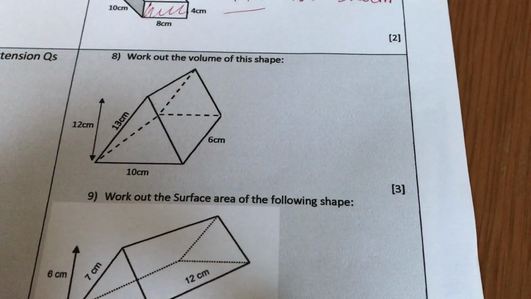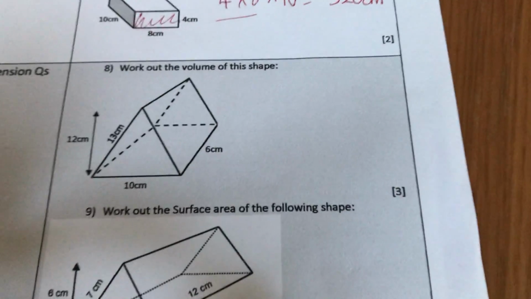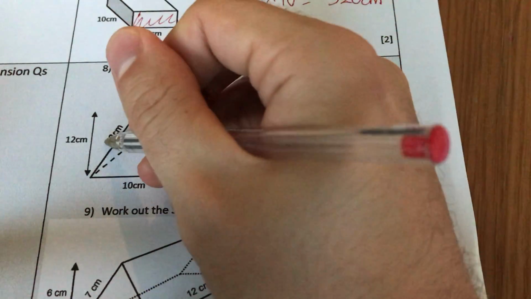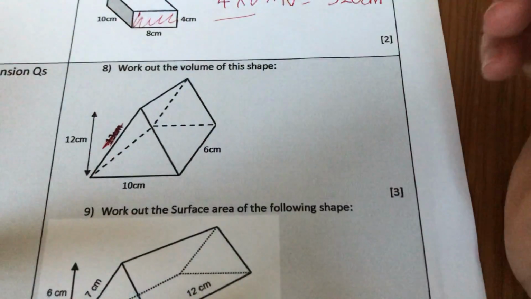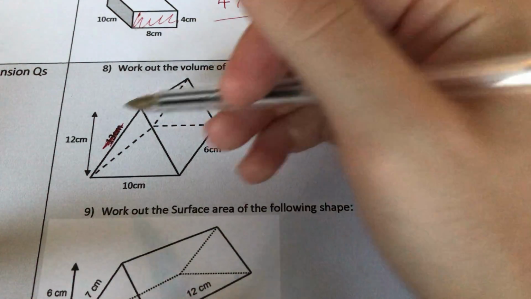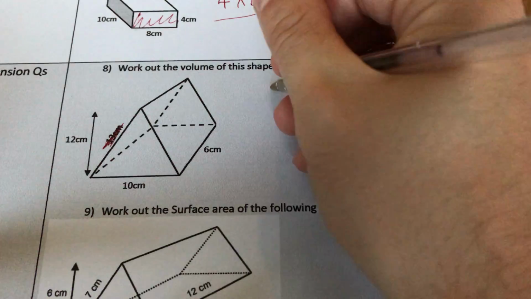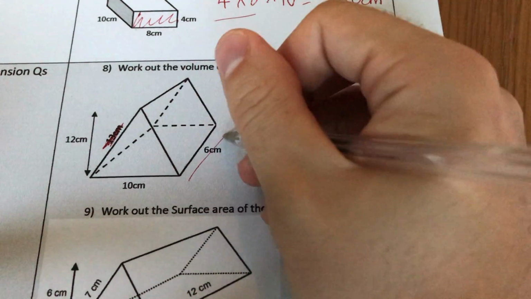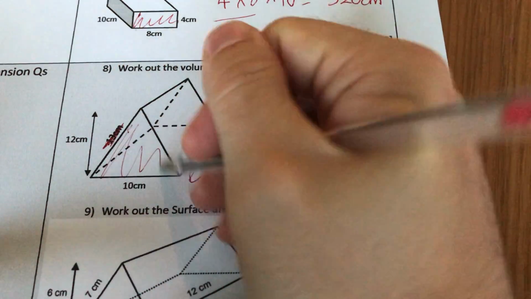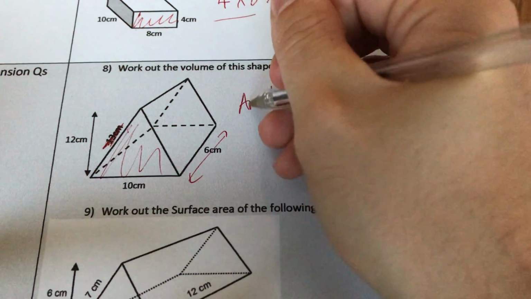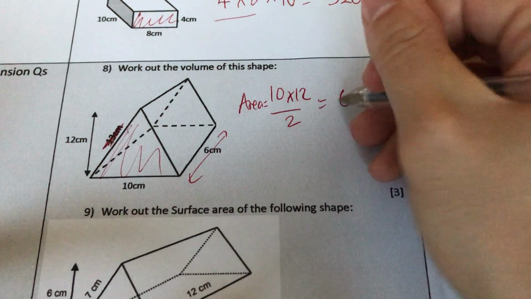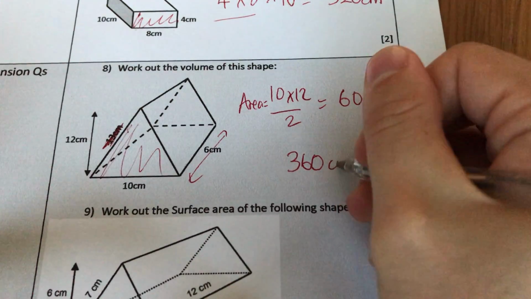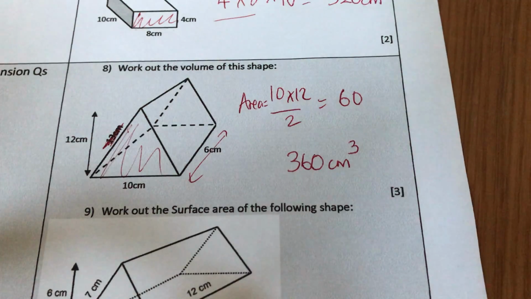Right, volume of this shape here, this triangular prism. That's a bit of a trick, I'm afraid. You don't need the slant length when you're doing volumes. So you've got a base and a height, 10 times 12 and half it, and then times it by the length. So we work out the area by doing 10 times 12 and halving it, which is 120, half is 60, and then times it by that 6, 360 centimetres cubed.